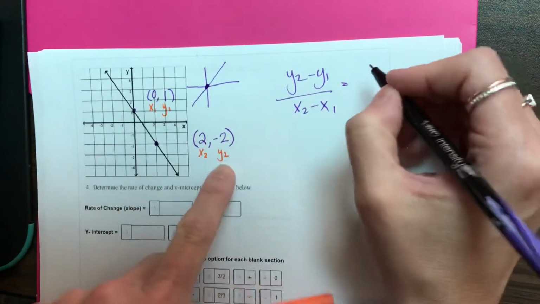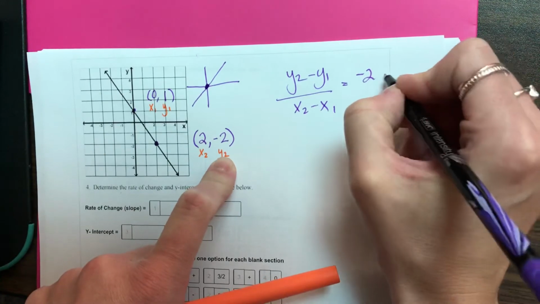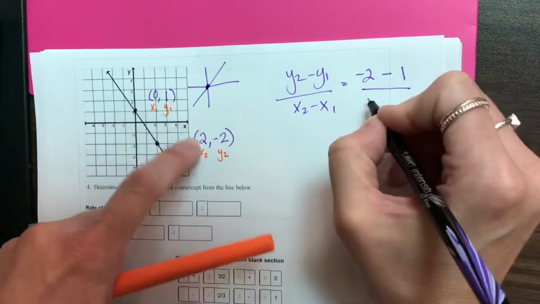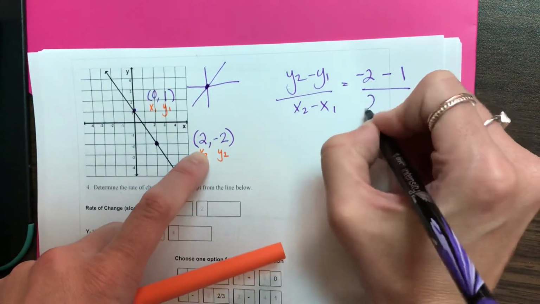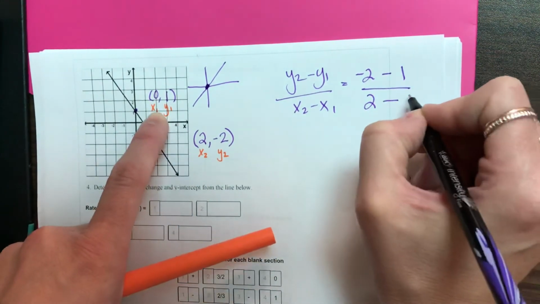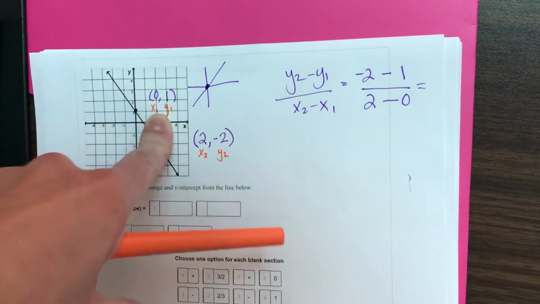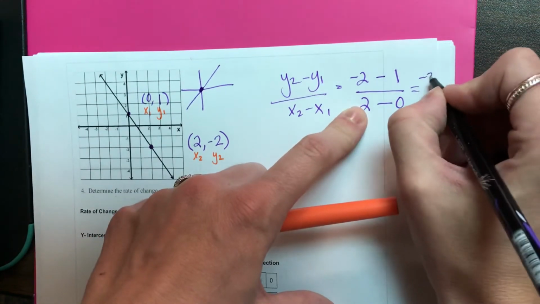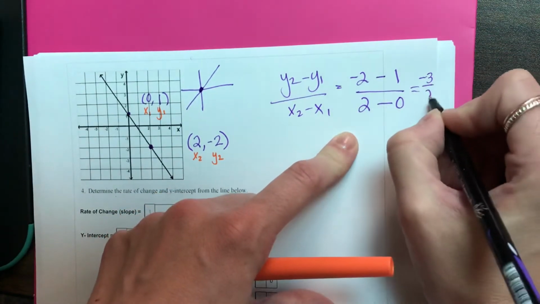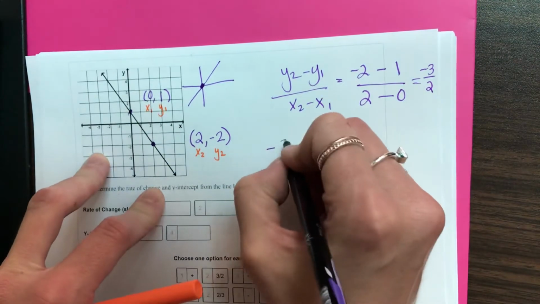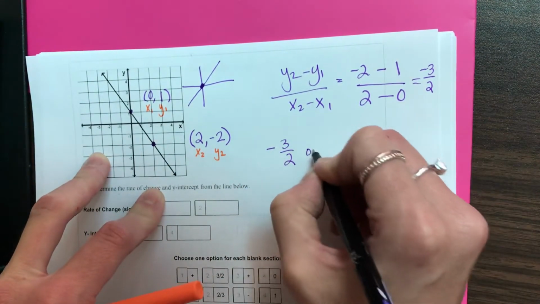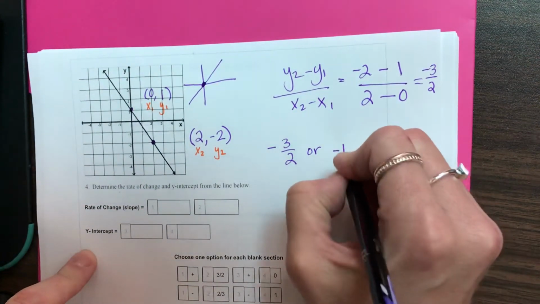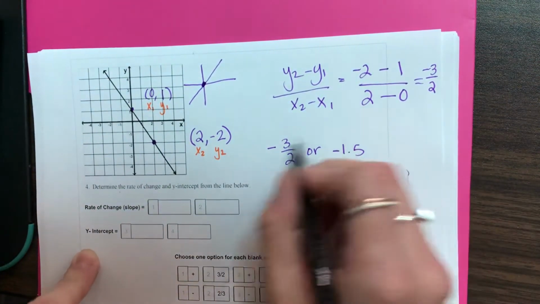So my y2 I just labeled as -2 minus y1. Then my x's. x2 was 2 minus x1, which was 0. So when I go to solve, -2 minus 1 is -3. 2 minus 0 is 2. So -3 over 2, or if we divide it, turn into a decimal, -1.5. So that is my slope.